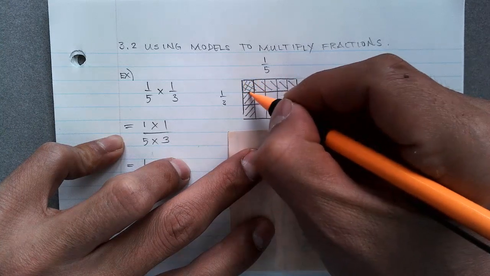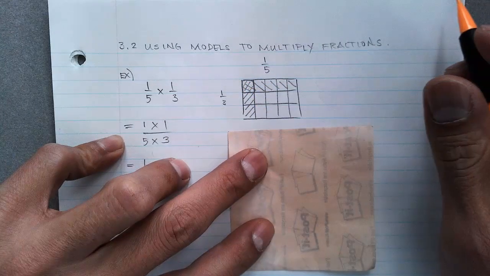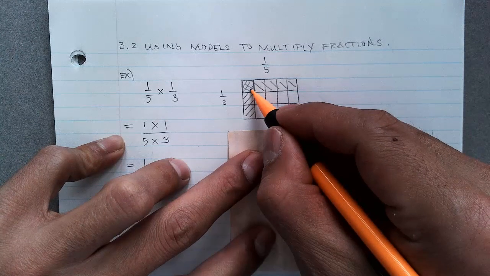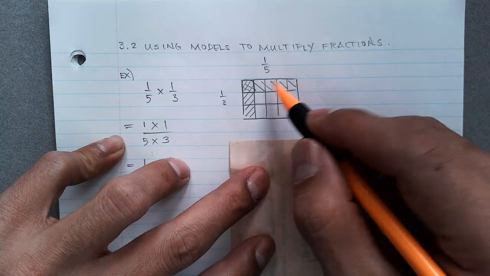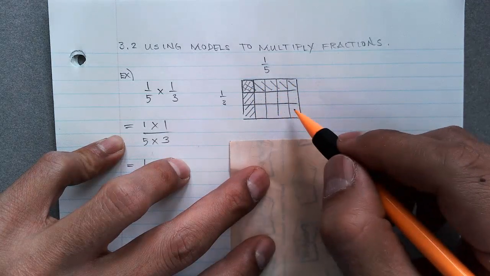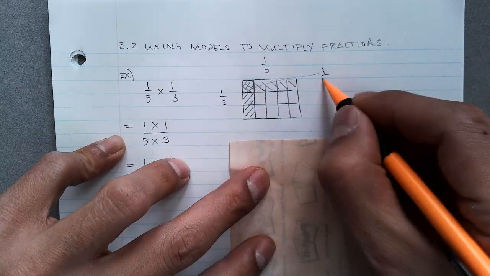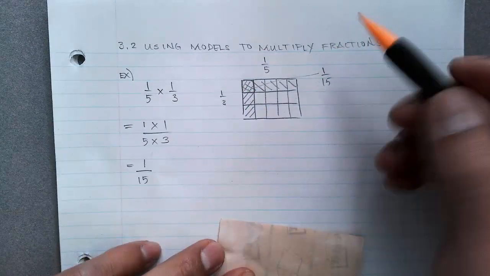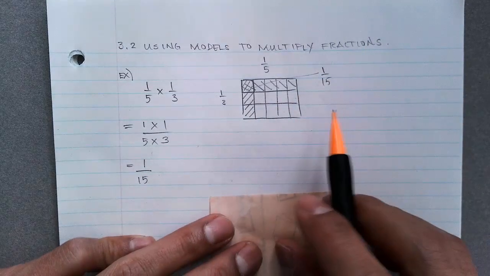So what I try to show is how many of these blocks or squares are double shaded. Here you have one of them that's double shaded, and that gives us 1 out of, well, there are 15 pieces altogether: 1, 2, 3, 4, 5, 6, 7, 8, 9, 10, 11, 12, 13, 14, 15. So 1 out of 15 is double shaded, and that is the answer we were supposed to get here.